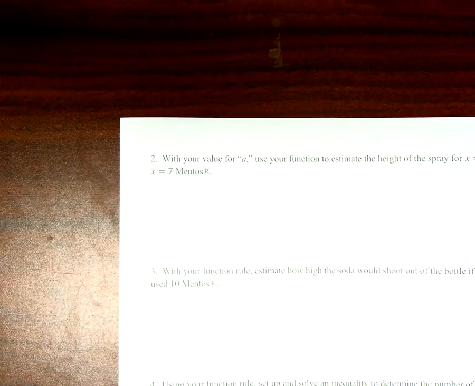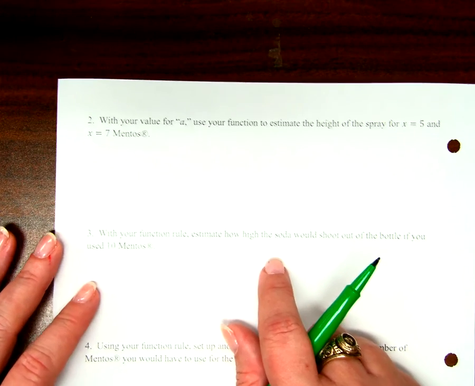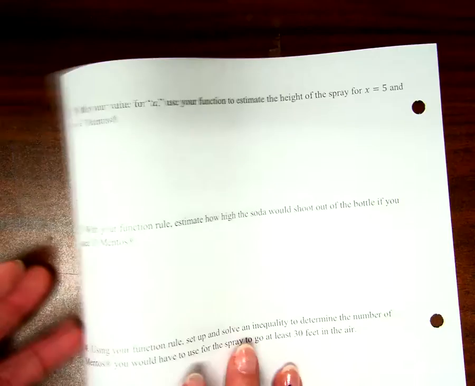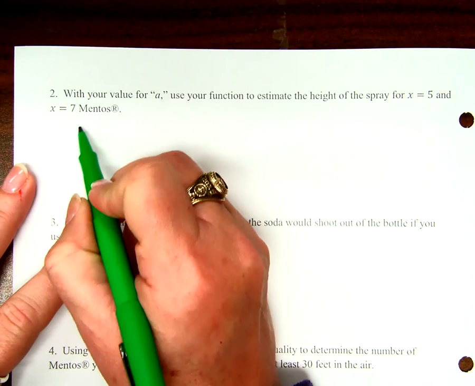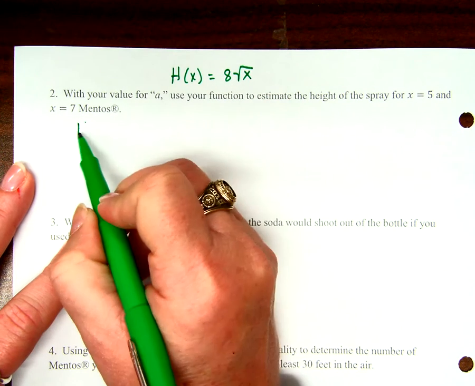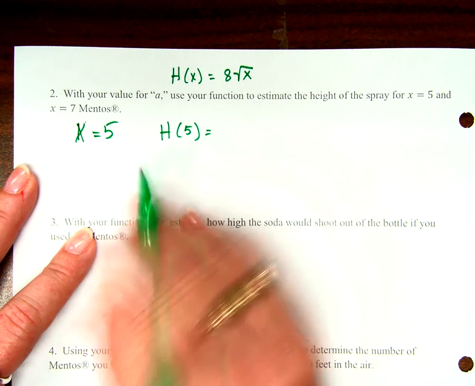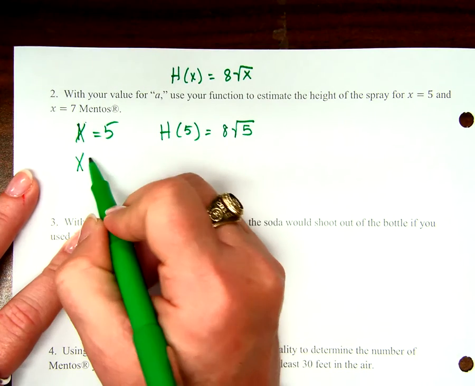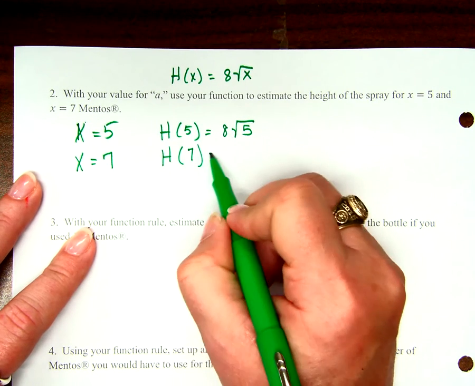With your value for A, use your function to estimate the height of the spray, x equals 5 and x equals 7. Why do we care about 5 and 7? We don't have any data for that, right? We used some prediction skills just a minute ago to try to figure it out, but we don't know for sure. So what we used was h of x equals 8 square root of x, right? What we're trying to find with x equals 5 is h of 5, aren't we? So 8 times the square root of 5. Somebody do that in the calculator, please. And let's also somebody else do x equals 7 at the same time. So h of 7.